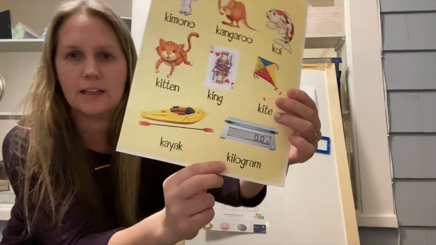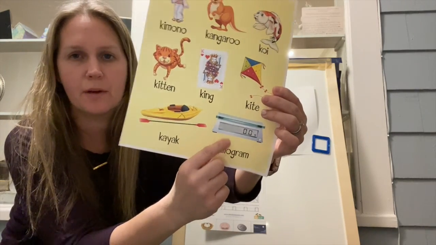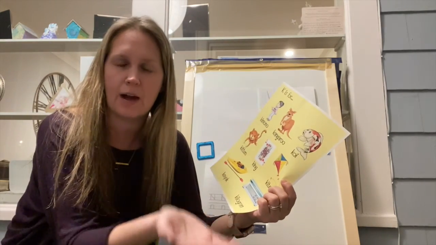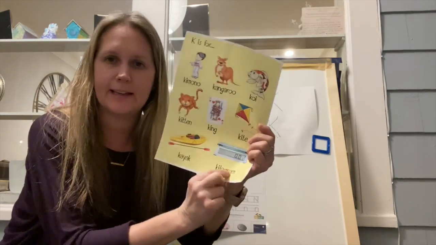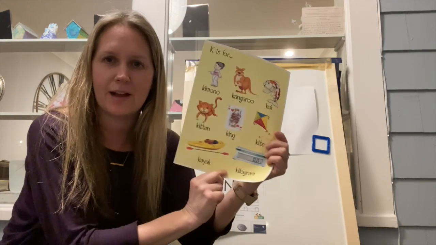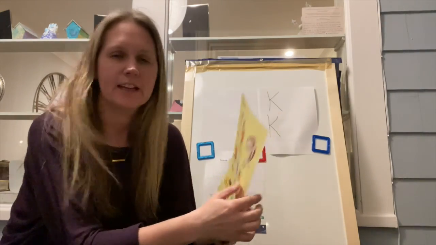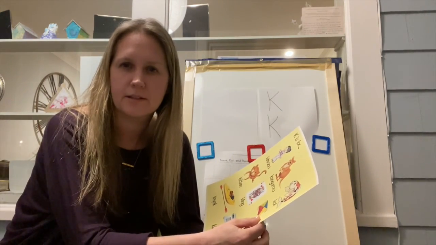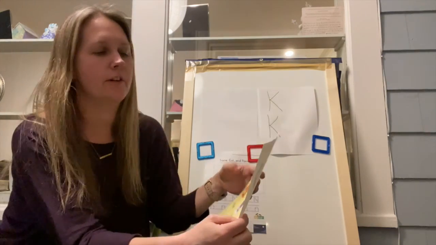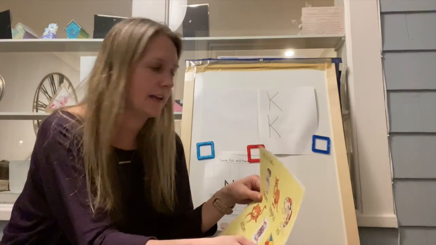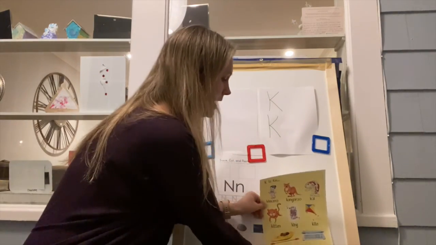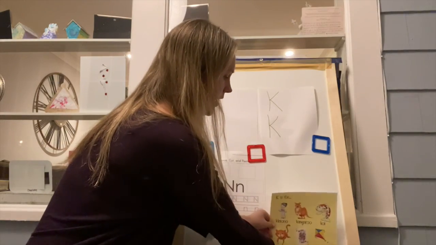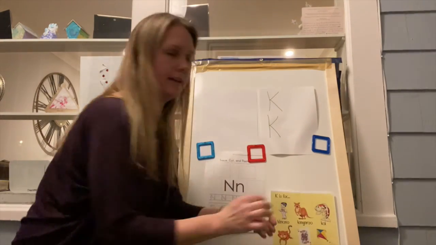K is for kilogram. And that is a type of weight. That means when you measure how heavy something is. Kilogram. Kilogram. Good job, friends. Can you think of any other K words? See if you can look around your house and find anything beginning with the letter K. K. Okay, friends. Very nice.